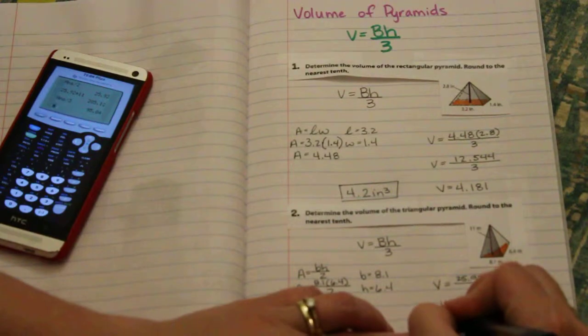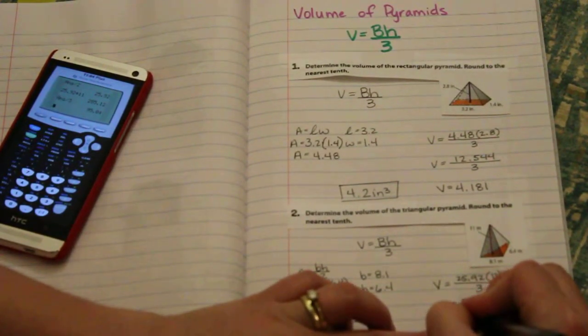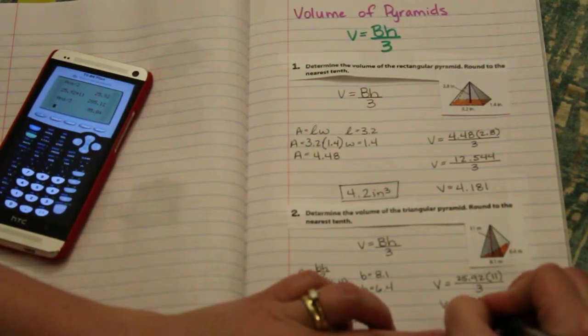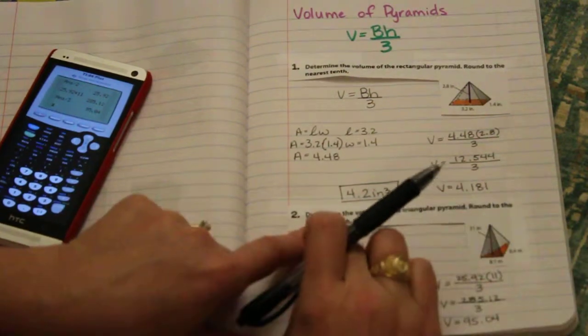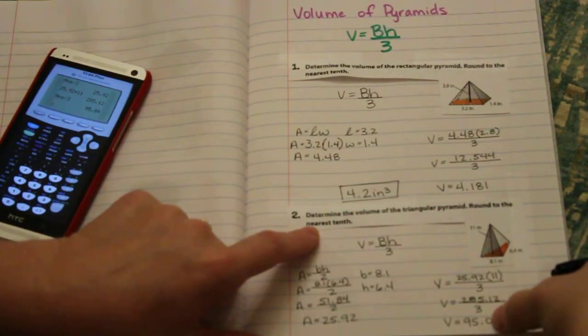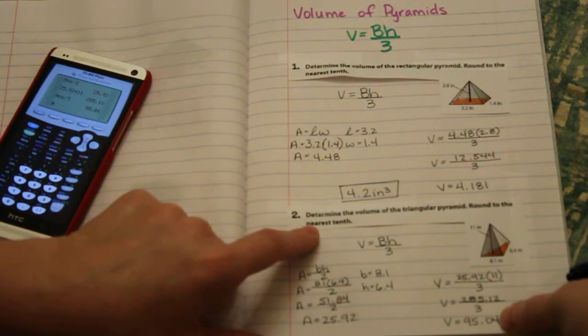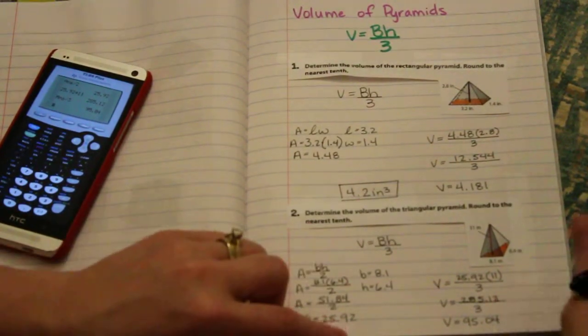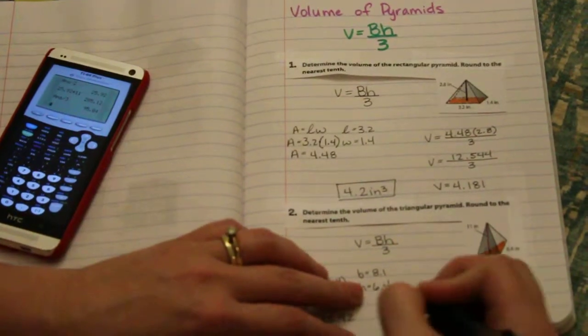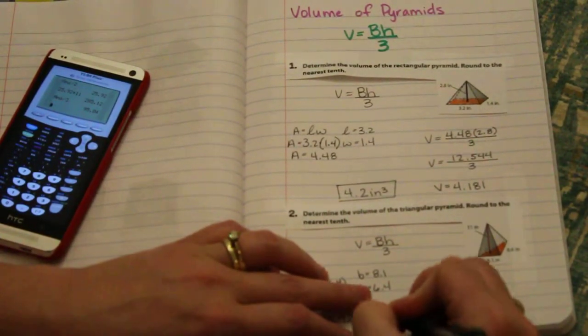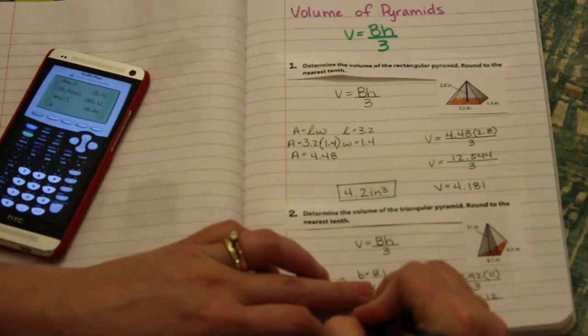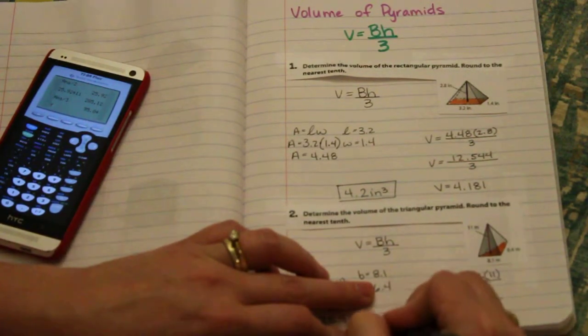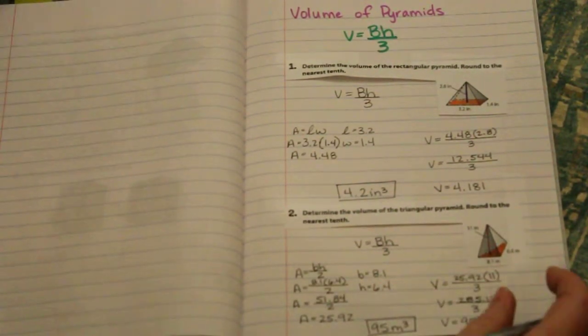And I get my volume is 95.04. Now once again, it wants to round to the nearest tenth, so I'm going to 1 decimal place. So I look next to it, and it's a 4, so my 0 stays the same, so my volume is 95 meters cubed. Okay, I'm going to turn the page. Let's look at number 3.